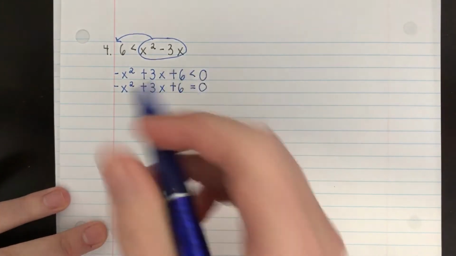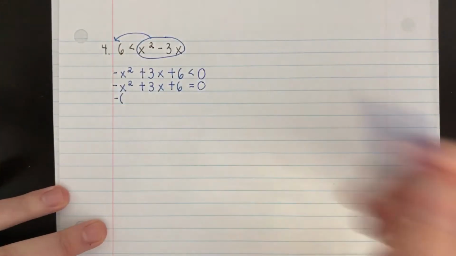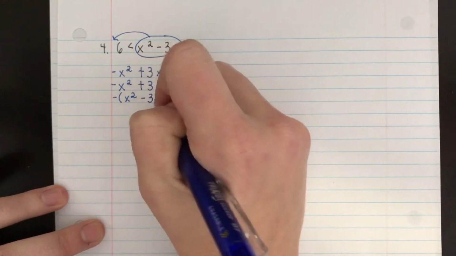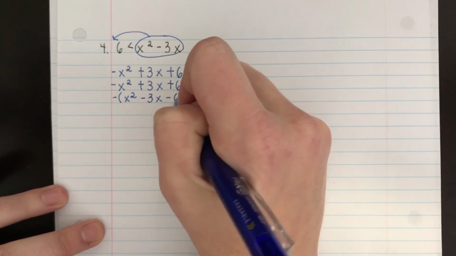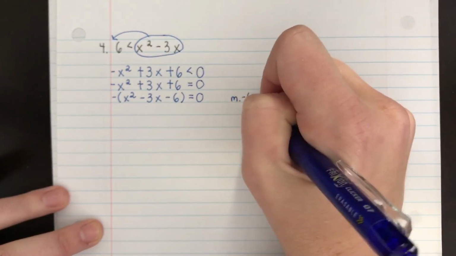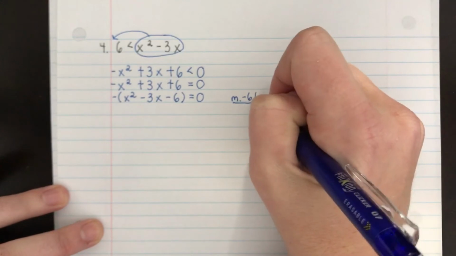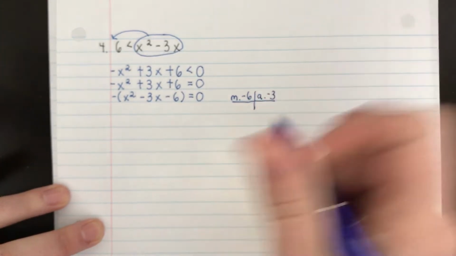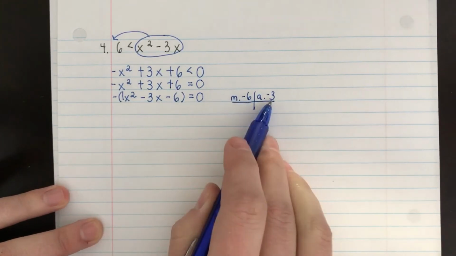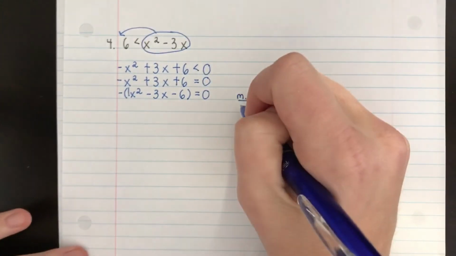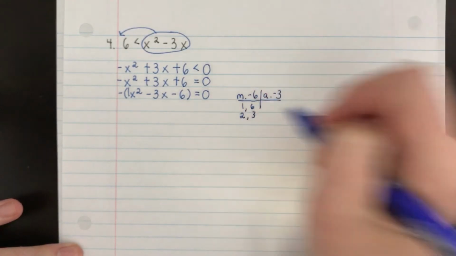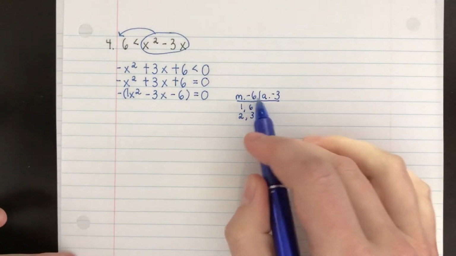So again, we're in standard form. I'm going to try to factor. So factoring out that lead negative, I get x squared minus 3x minus 6. So I would be looking for numbers that multiply to negative 6, but add to negative 3 because my a value here is 1. So it's either going to be 1 and 6 or 2 and 3. And none of those things work.